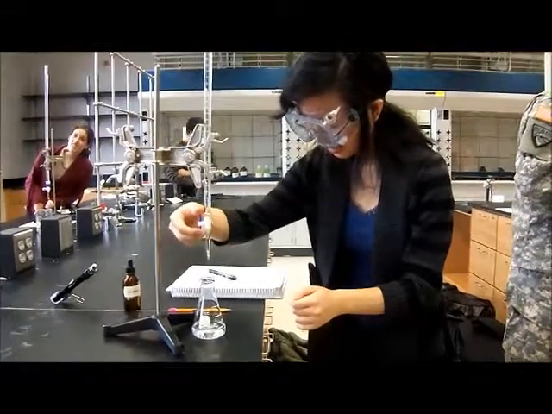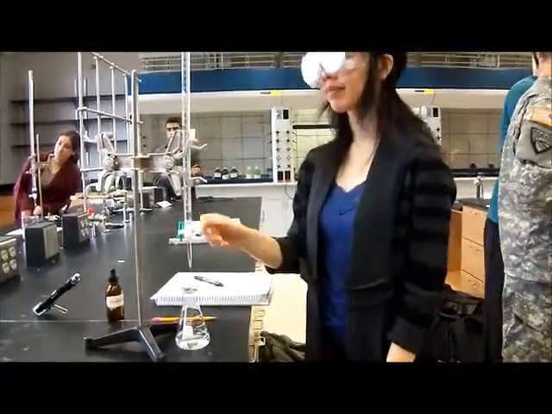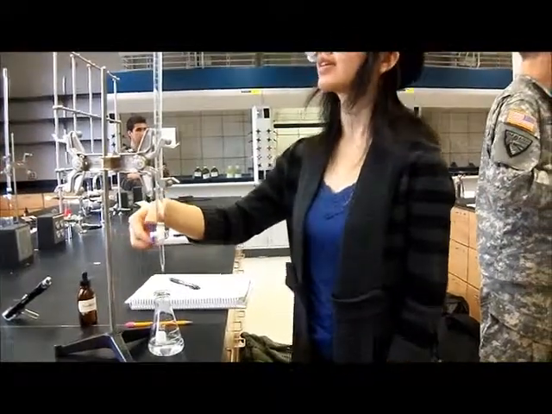So if you measured it correctly, it should be about 30 milliliters, but you might want to start going slow around 25.